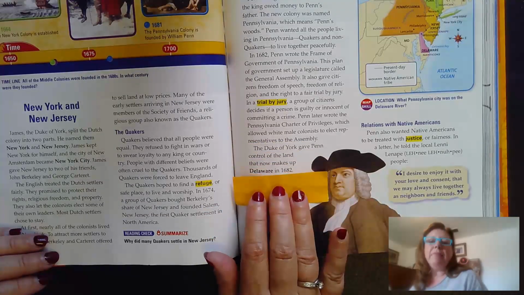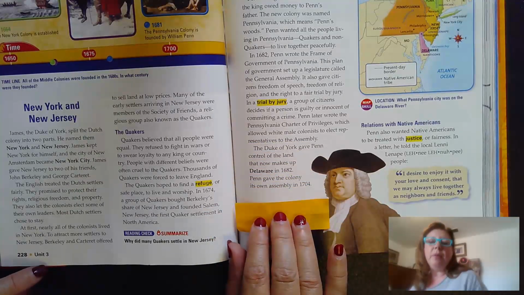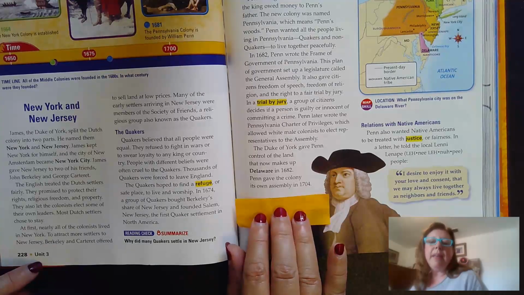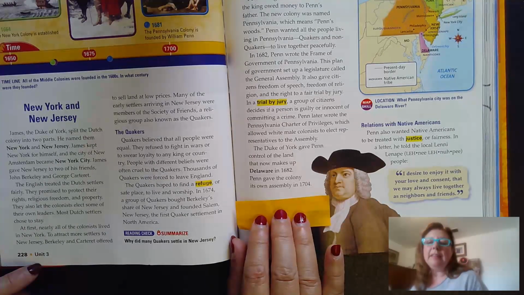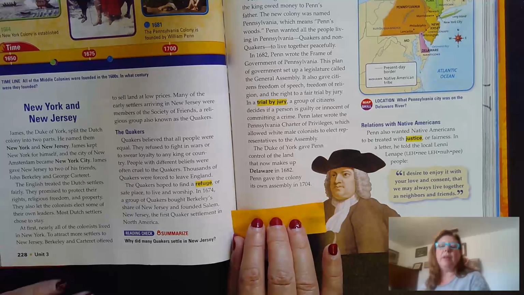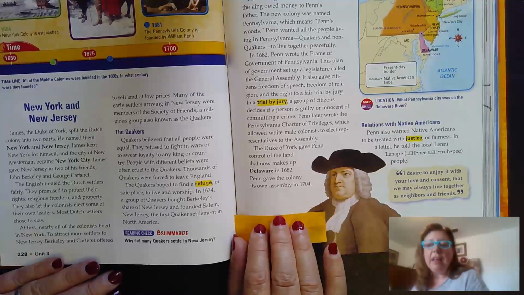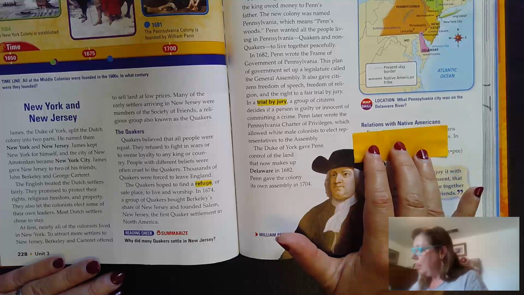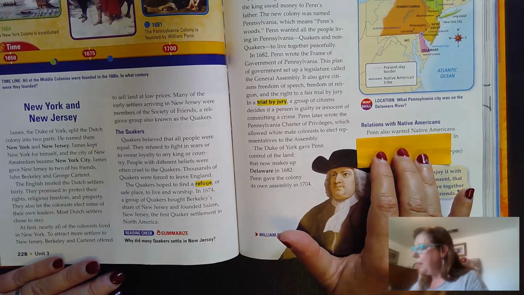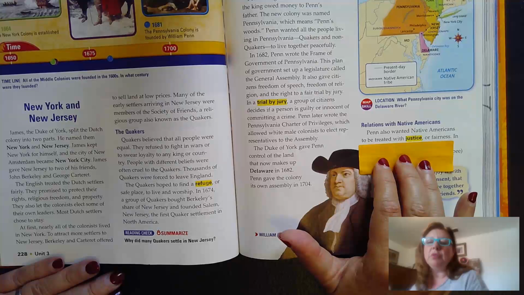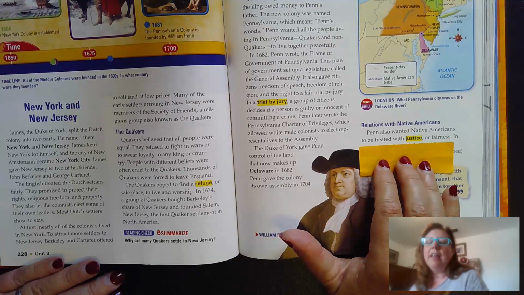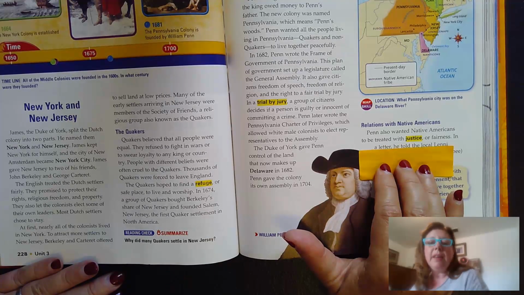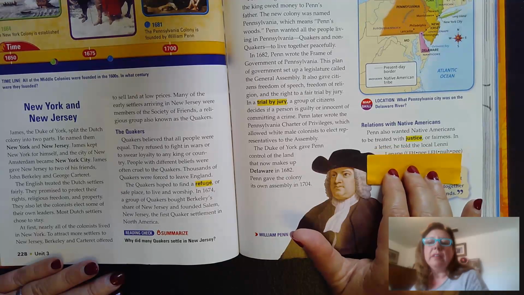The Duke of York gave Penn control of the land that now makes up Delaware in 1682. Penn gave the colony its own assembly in 1704. So, wow, he was given a lot of land. Relations with Native Americans. Penn also wanted Native Americans to be treated with justice or fairness. So that's great that we have a little bit more of racial equality, even way back in the 1600s or 1700s.